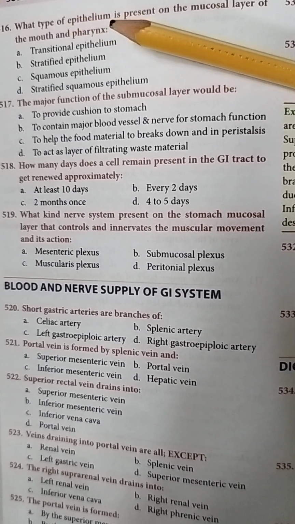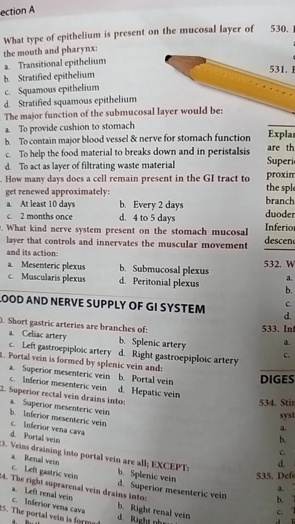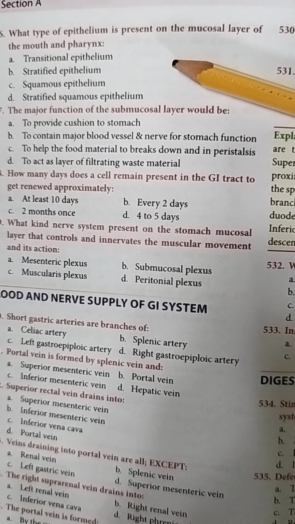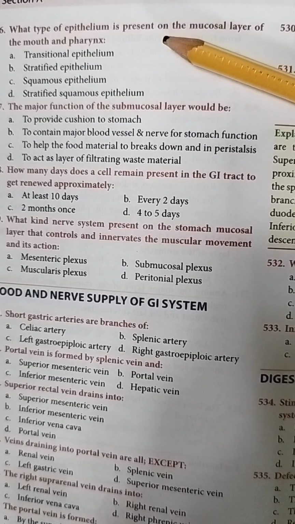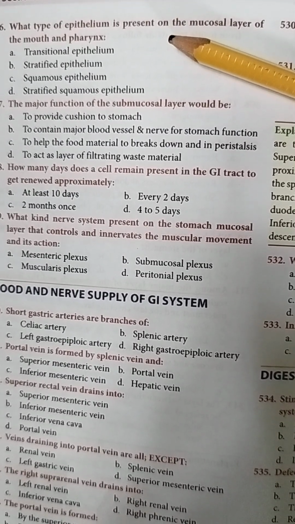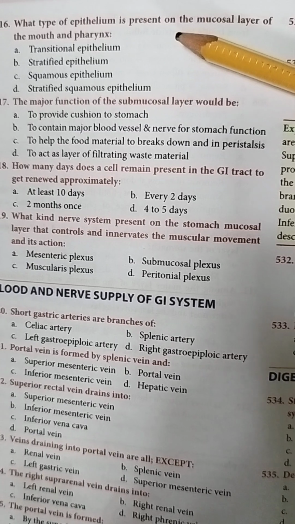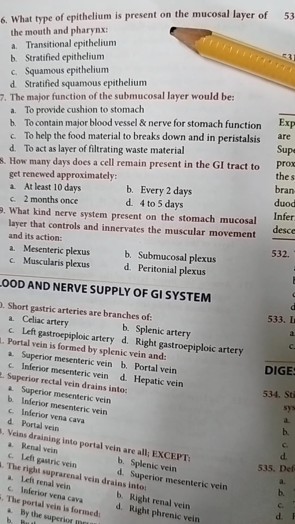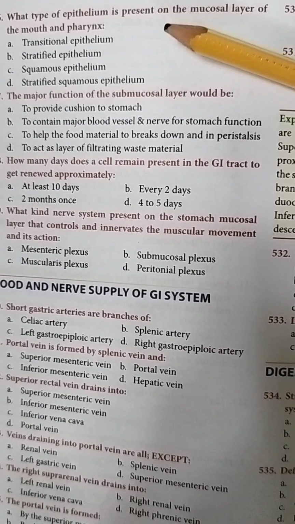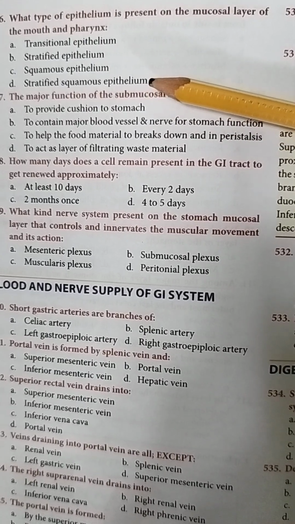What type of epithelium is present on the mucosal layer of the mouth and the pharynx? Stratified squamous epithelium.